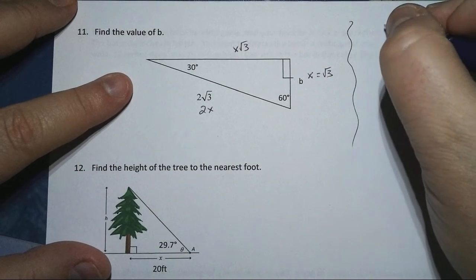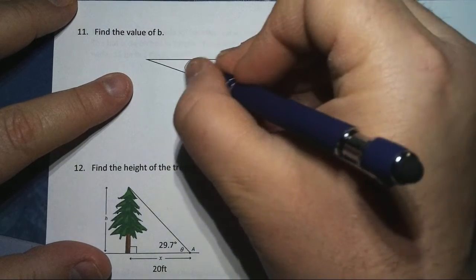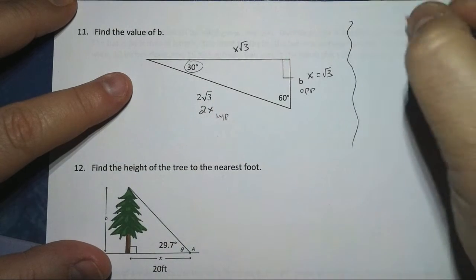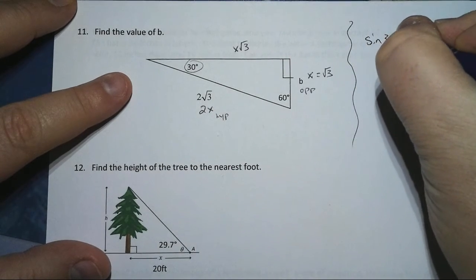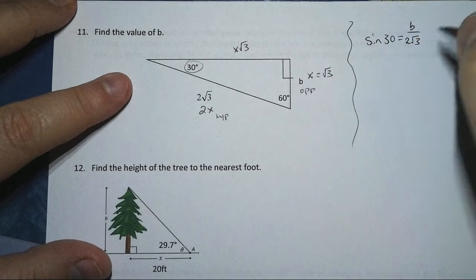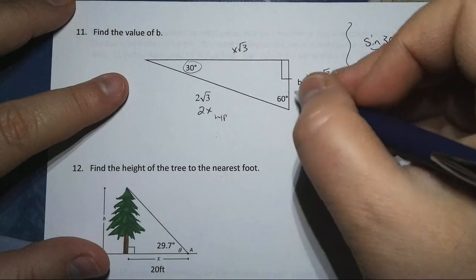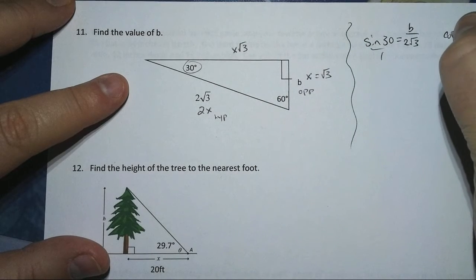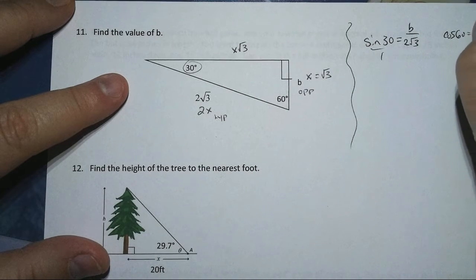However, if we're using Sohcahtoa, for the 30, this is my opposite and that's my hypotenuse. So I can use the sine of 30 is equal to b over 2 radical 3. And now I can just cross multiply and solve. I can also use the 60 and do adjacent over hypotenuse with the cosine of 60, and it's still going to be the same thing. Please remember that these two are equal because I added 90, and we should be good to go.